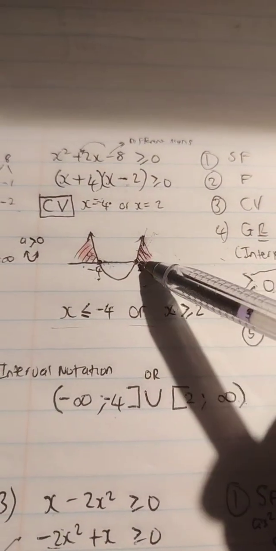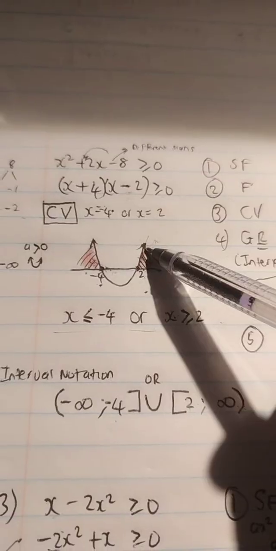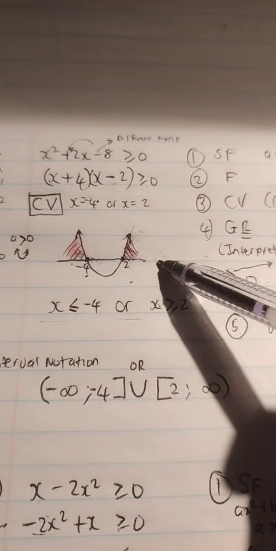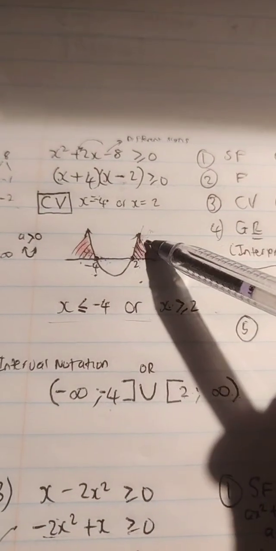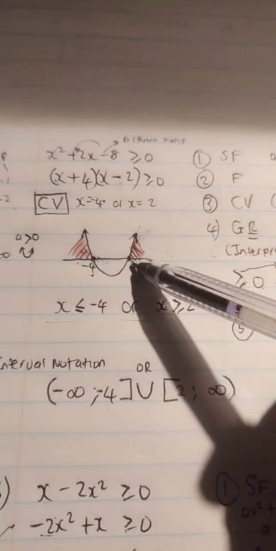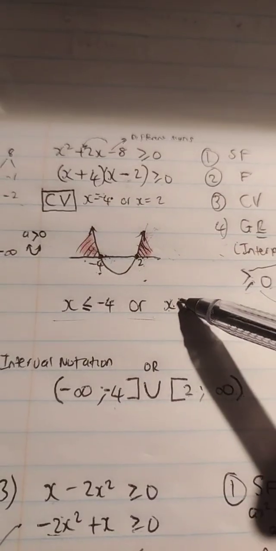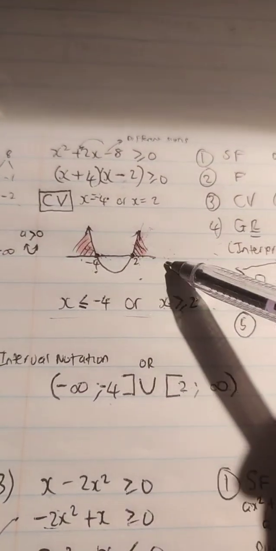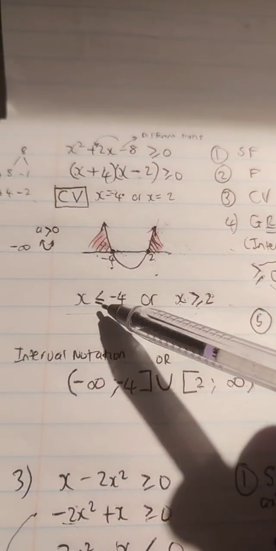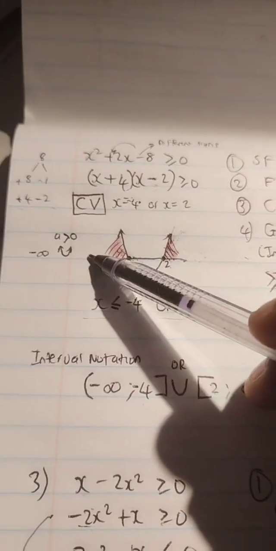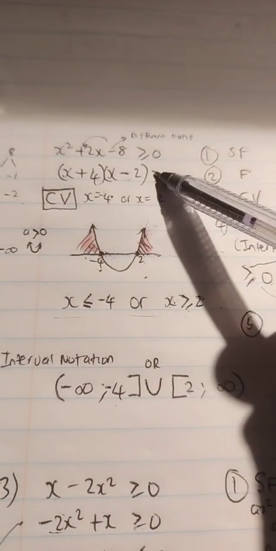On this side, the function is above the x-axis where x is greater than 2. You see it, there it is. But it is on the x-axis where x is equal to 2. So that's why we have x is greater than or equal to 2 for this side, and x is less than or equal to -4 for that side. That's above the x-axis.